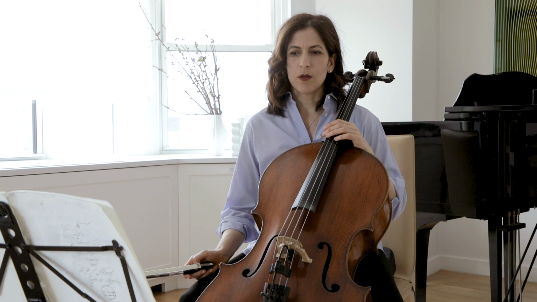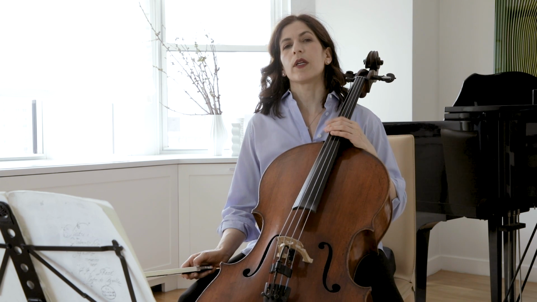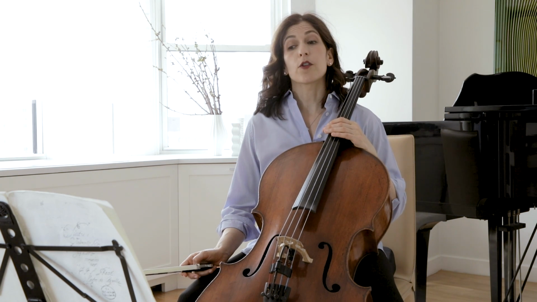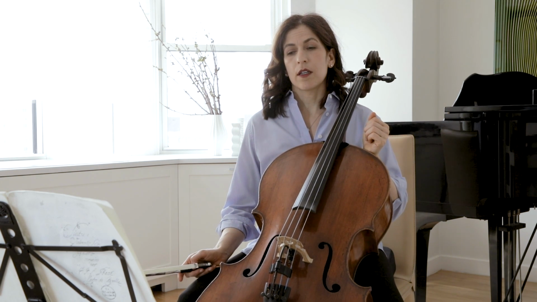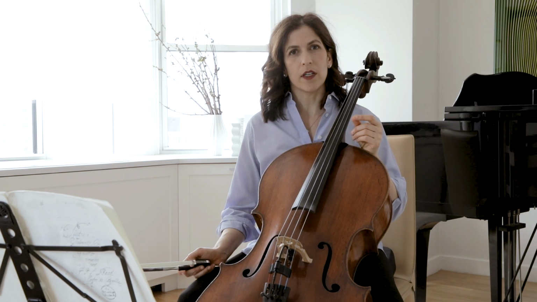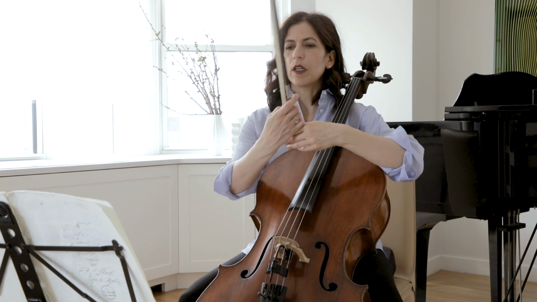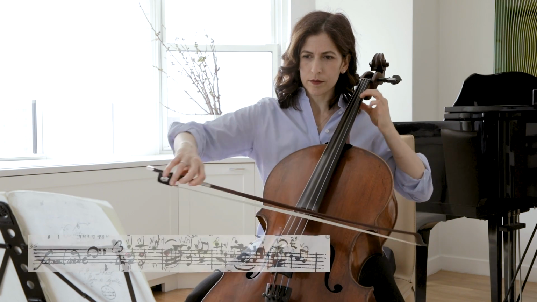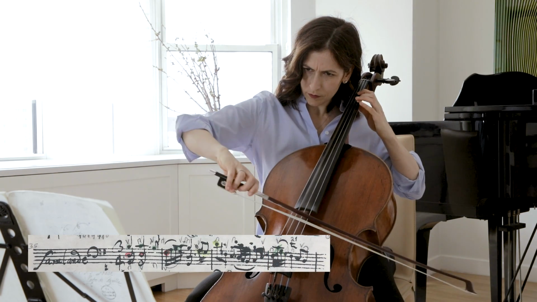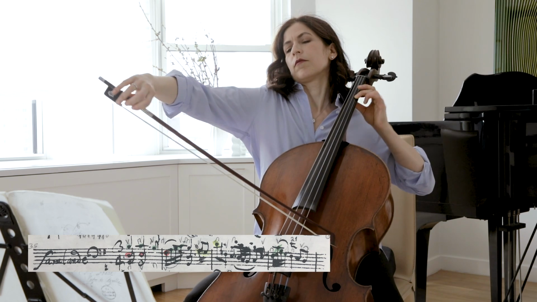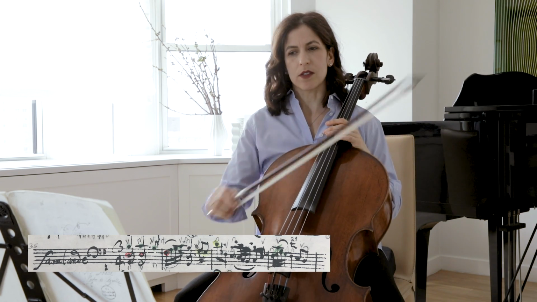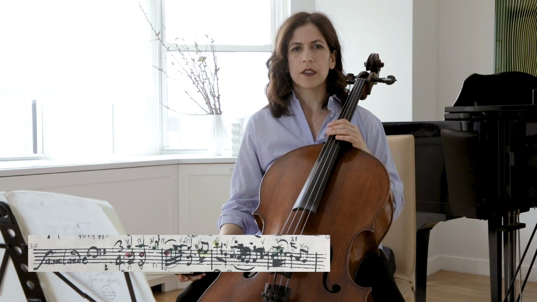So sarabandes, as you may know already, have a second beat that's heavy. The first beat is always heavy, but in a sarabande the second beat is heavy as well. And I choose to start this sarabande on the up bow. And this helps me bring out the second beat, because a down bow is naturally heavier.